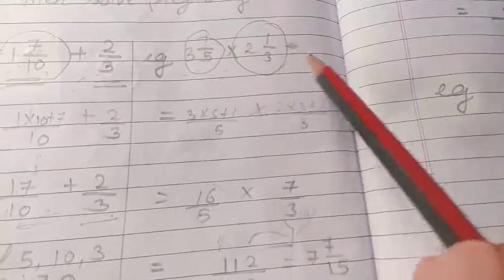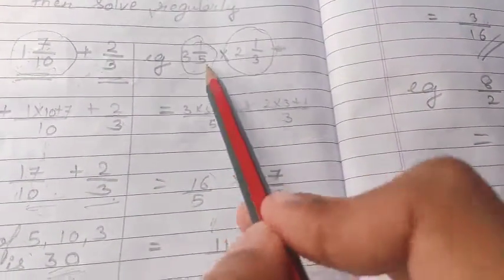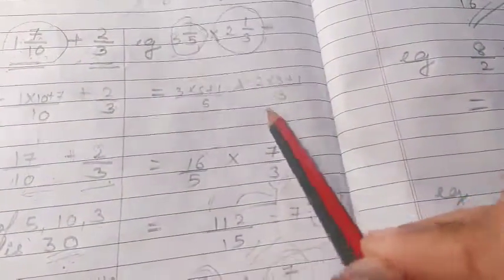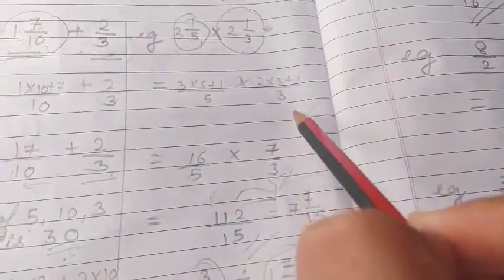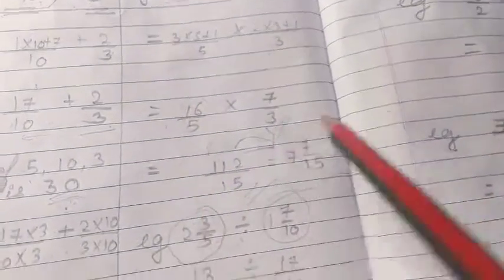Similarly for multiplication and division, you have to make the mixed fractions into improper fractions, and then directly multiply numerator into numerator, denominator into denominator. The same applies for division as well.